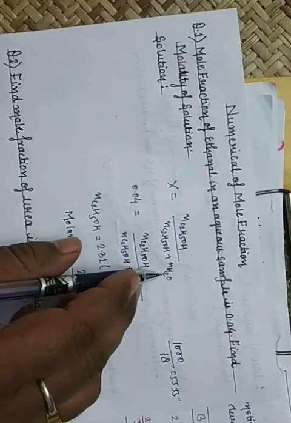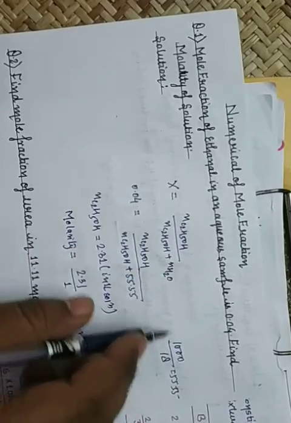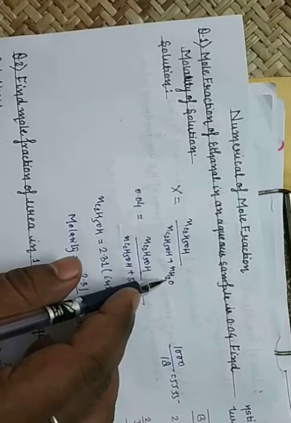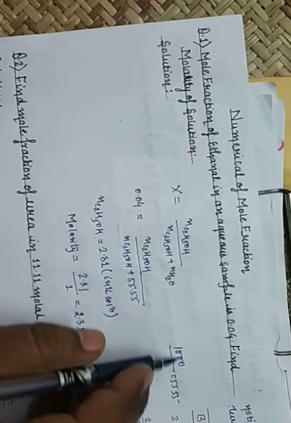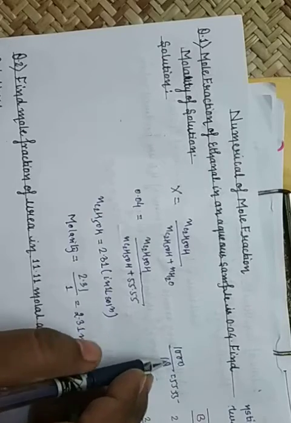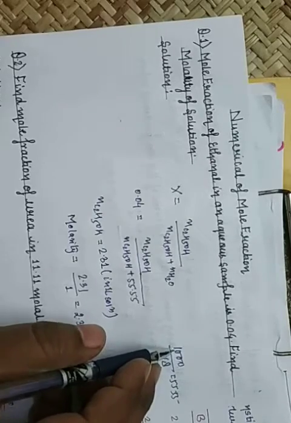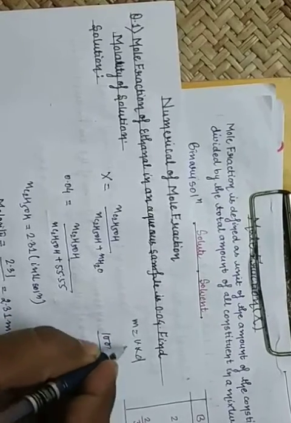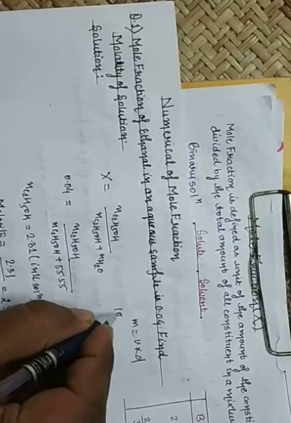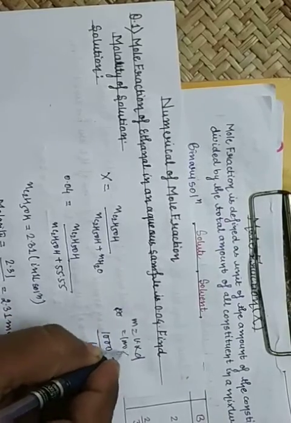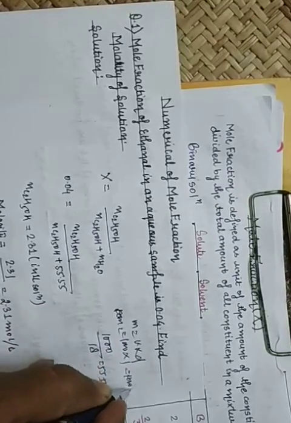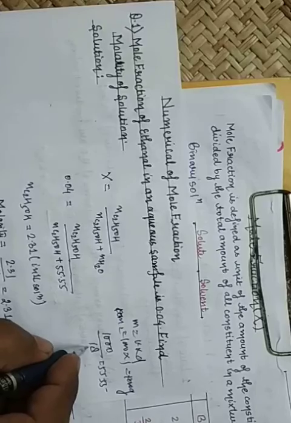This is the important part. If the number of moles of water is asked in 1 liter of solution, just convert 1 liter into 1000 ml, and you know the density of water. Mass is equal to volume into density. Volume is 1000 and density is 1, so mass is again 1000. Then mass upon molecular mass of water. So just convert. Okay.